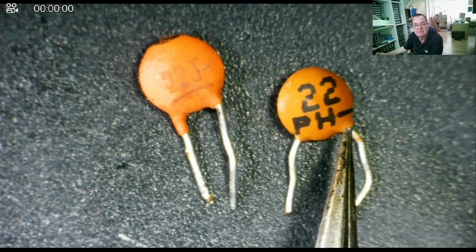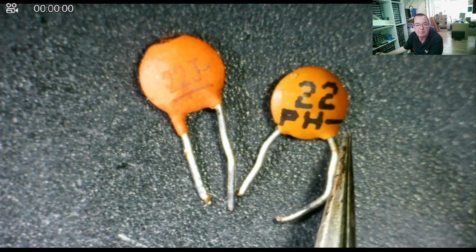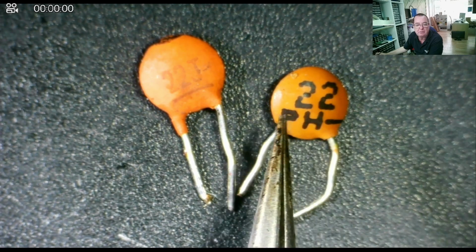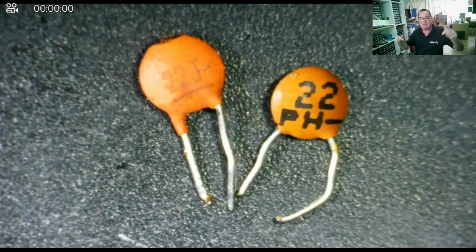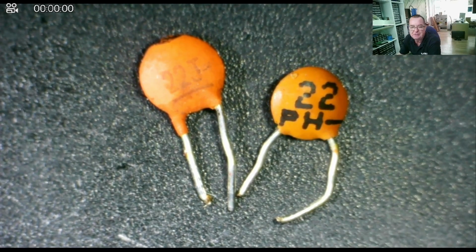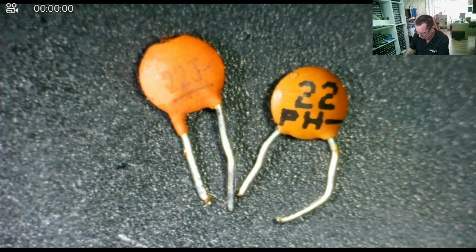The PH dash, I don't know. That is not a minus. These are not polarized. It could be 22 picofarads, but what the H and the dash is, comments. But that one I don't know. I said that I know a lot of this stuff, but who knows everything? But after this video, I probably will.